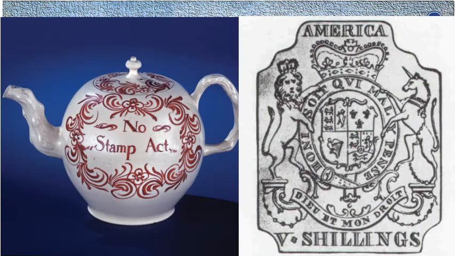Here is what one of the stamps would have looked like. You would have had to put it on playing cards, wills, newspapers, anything that required paper. So that paying the tax by buying the paper would generate some money for the English crown, or at least that was the hope.